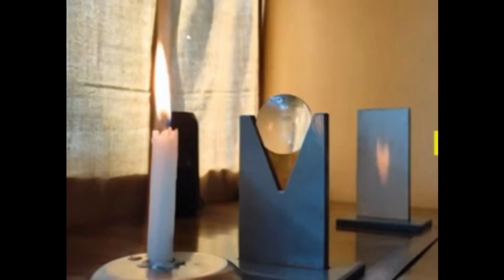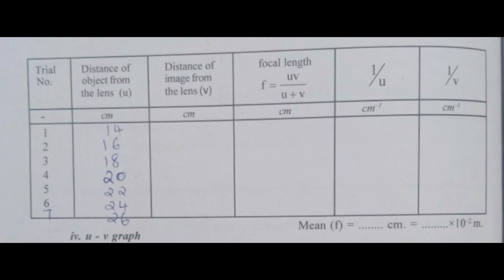Now we can see the image on the screen, and the image should be inverted and should have the same size as the object. Now we have to repeat the experiment for different values of u, that is object distance. Now we can write the values of u and v. Here we are getting u and v as 20 centimeters.